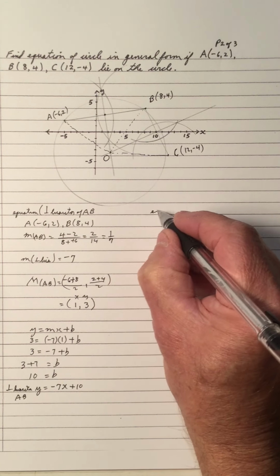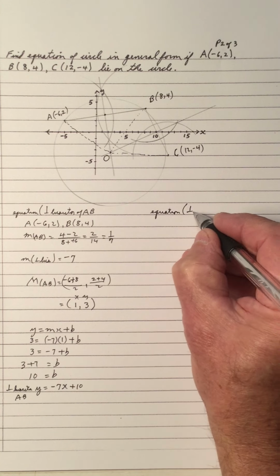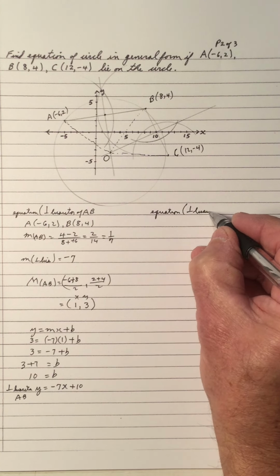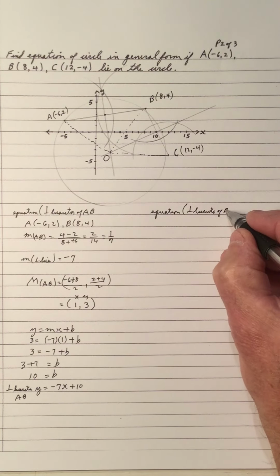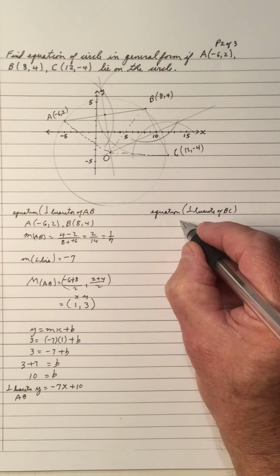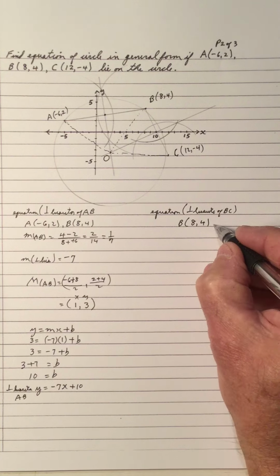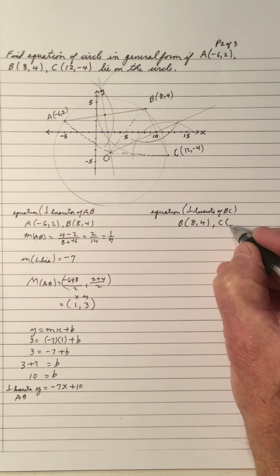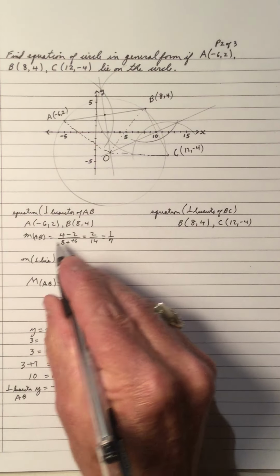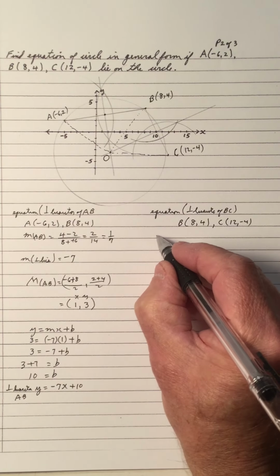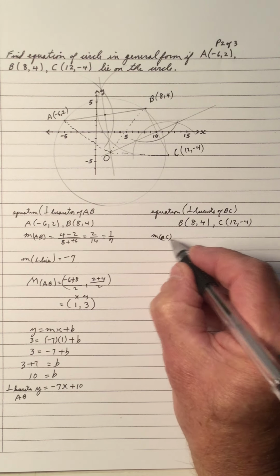Now, let's do the same and get the equation of the perpendicular bisector of BC. So B is 8, 4, and C is 12, negative 4. So we'll do the same here. We'll do the slope of BC.